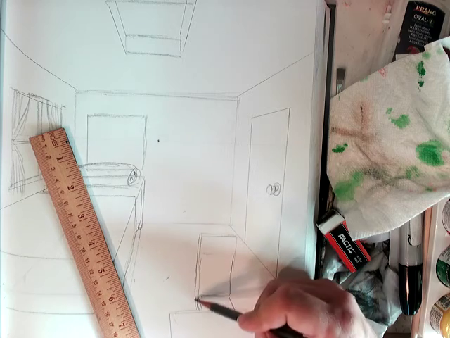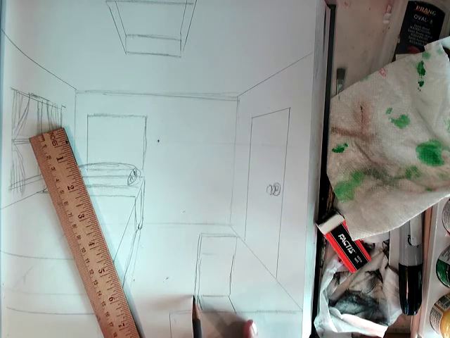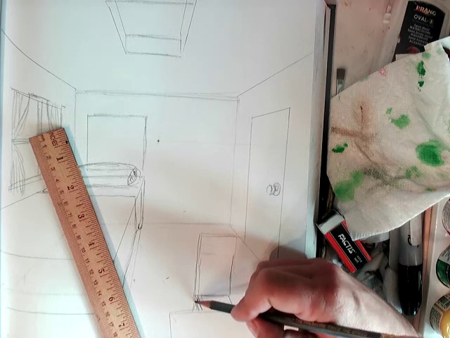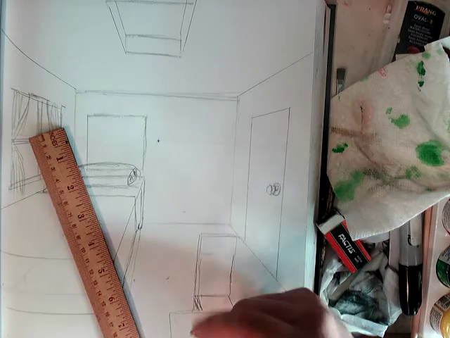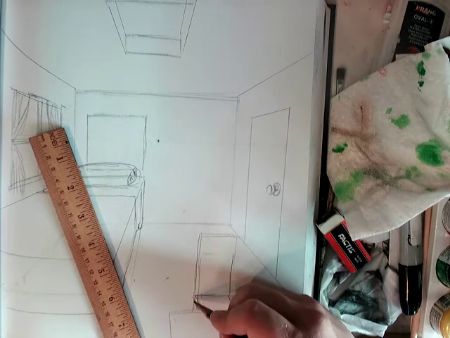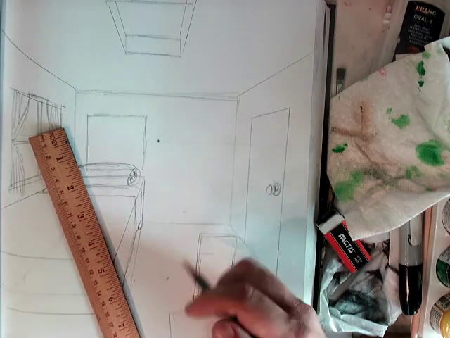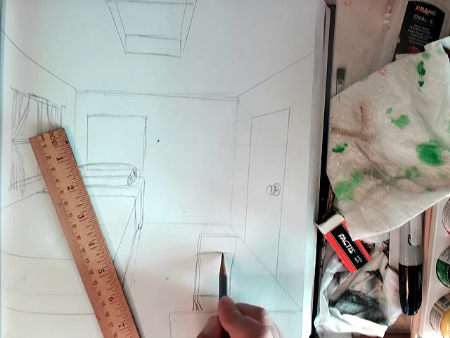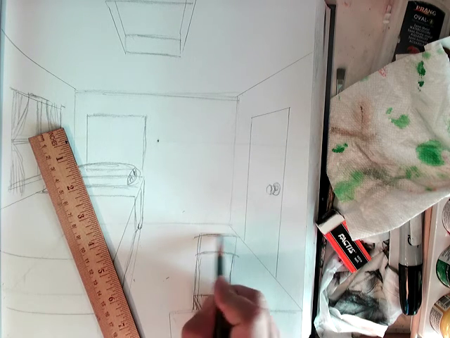Maybe make this chair a little bigger even. Maybe more like that. So now I've got kind of a boxy chair. I might want to make this chair more interesting, so maybe I will embellish it a little bit.